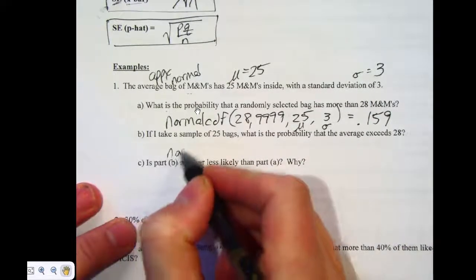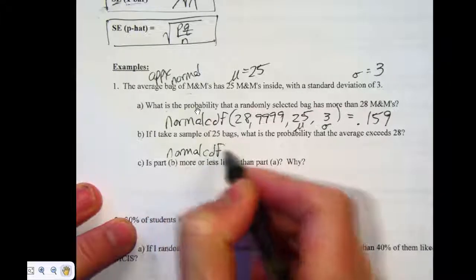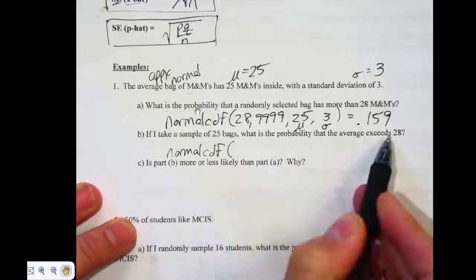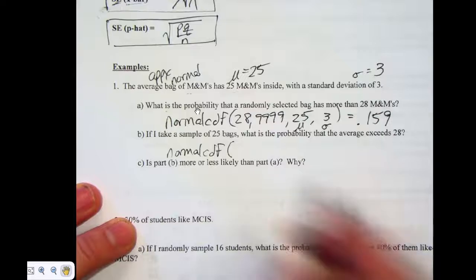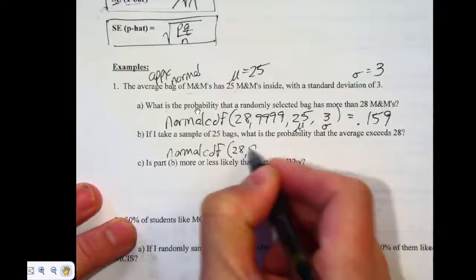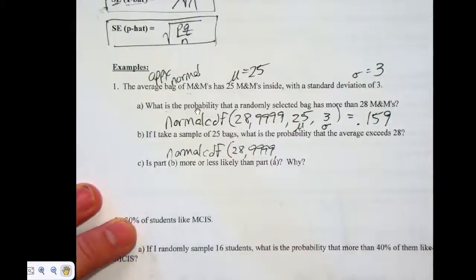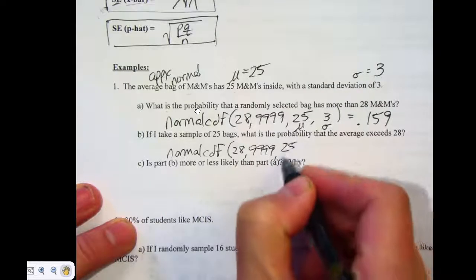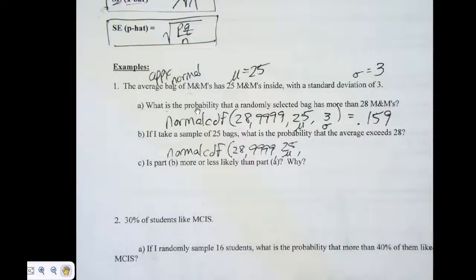Part B, the only thing that changes, so I still want to know the probability that we are above 28. So it's still from 28 to 999. The mean is still 25. But what's the standard deviation? I took a sample. What happens to standard deviations when you take a sample? It gets closer together, right? It shrinks down that standard deviation. And by how much?